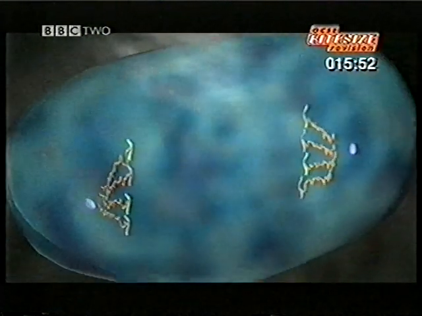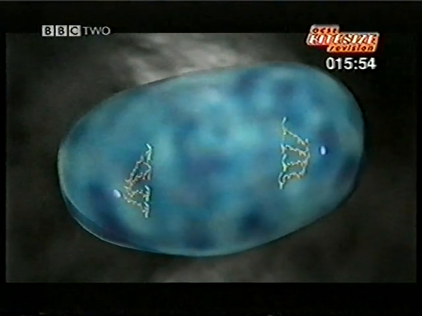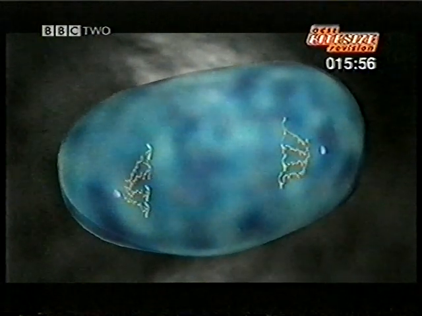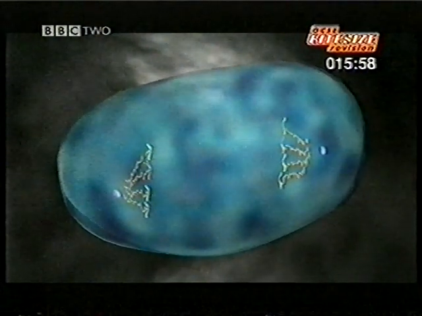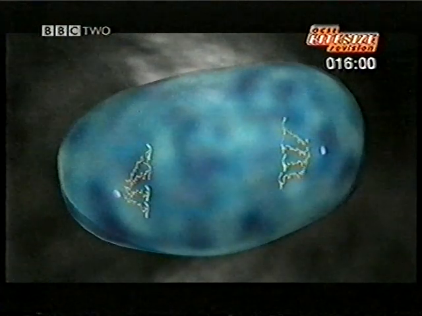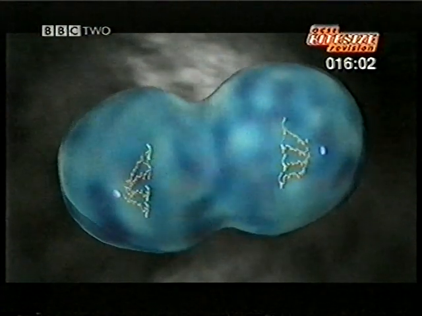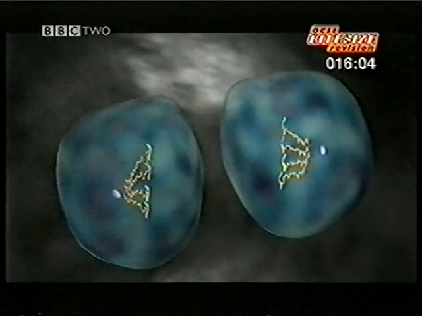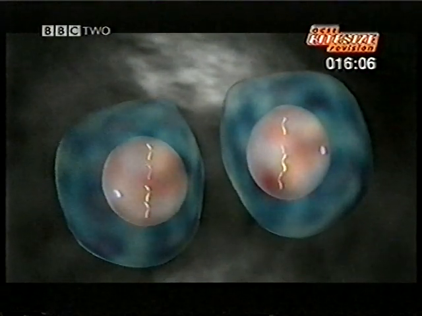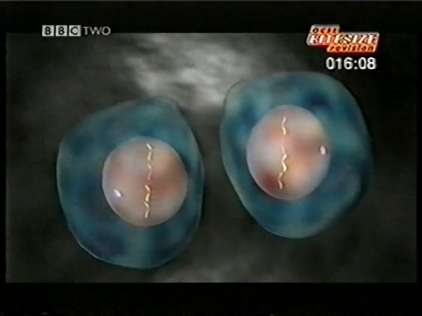Suddenly the fibers contract, and the chromosome pairs are split. Two exact copies of the original DNA line up at either end of the cell. Finally, the cell membrane splits, and mitosis has created two identical cells from one original.